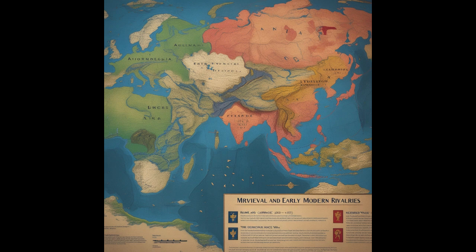World War I, 1914 to 1918. Rivalry. Major European powers, particularly Germany, Britain, France, and Russia, with alliances like the Triple Entente versus the Triple Alliance. Diplomacy. A delicate balance of alliances and diplomacy failed to prevent the outbreak of war. Post-war diplomacy, particularly at the Treaty of Versailles, 1919, sought to resolve many of the territorial issues, though it also sowed the seeds for future conflict.